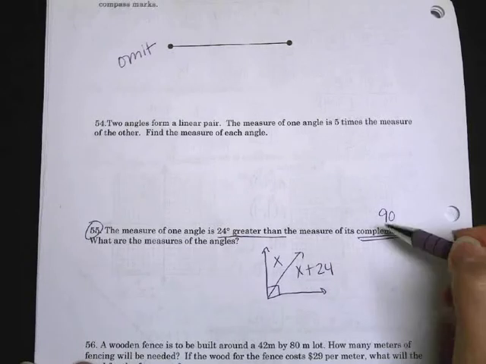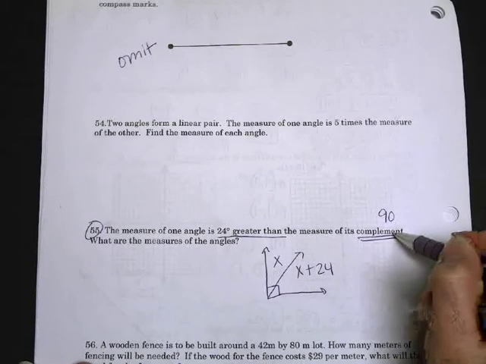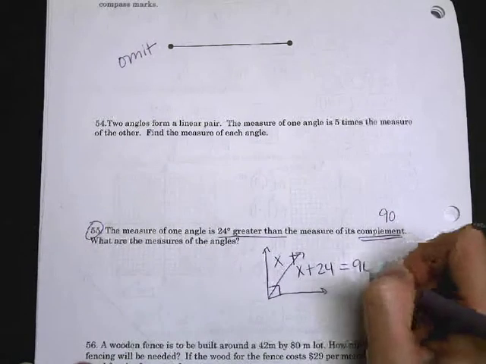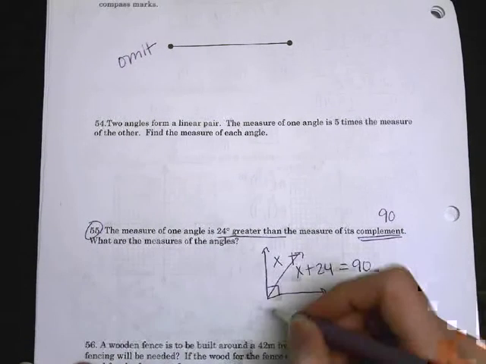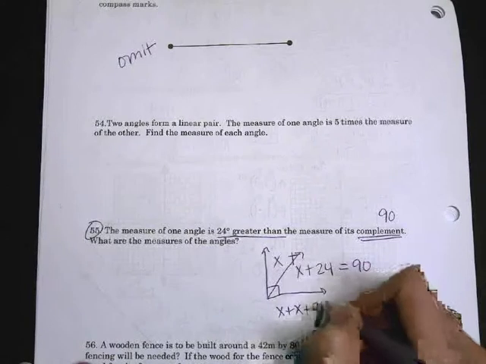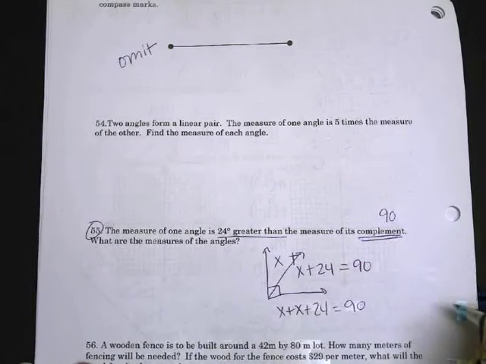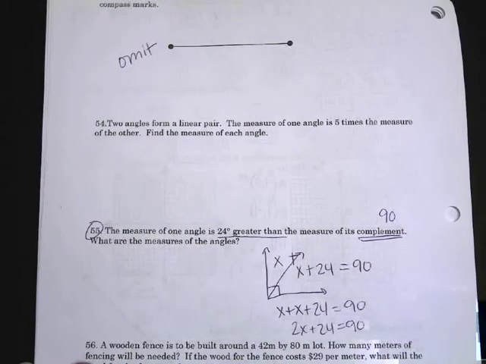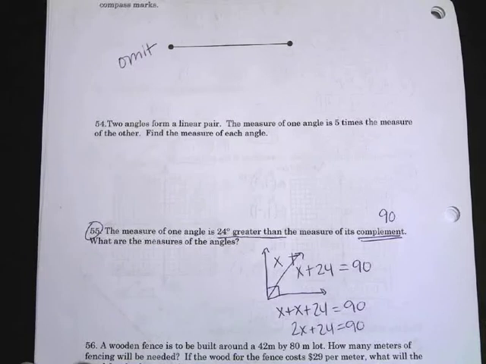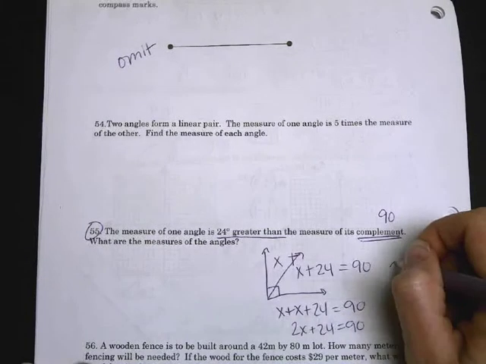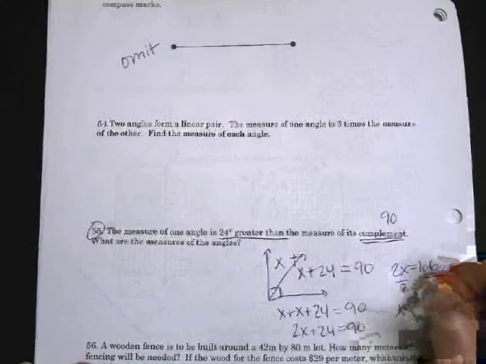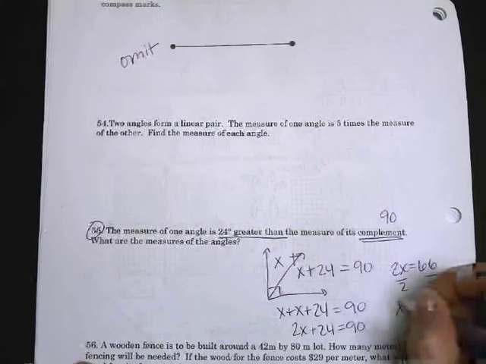From there, I need to use the geometry rule. It tells me complements add to equal 90, and I set up my algebra. x plus x plus 24 equals 90. You get 2x plus 24 equals 90. Then you subtract 24 on both sides to get 66. Then divide by 2. So x equals 33.